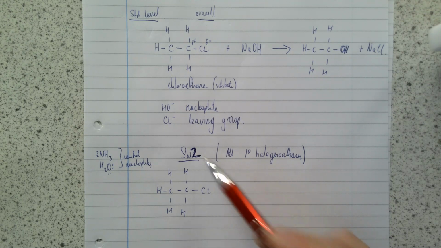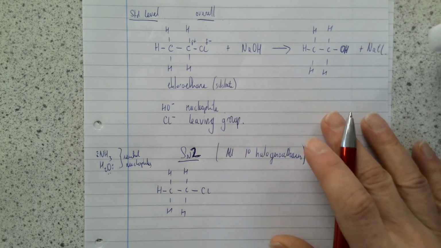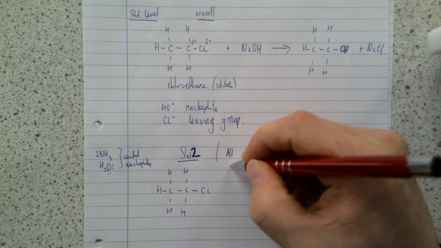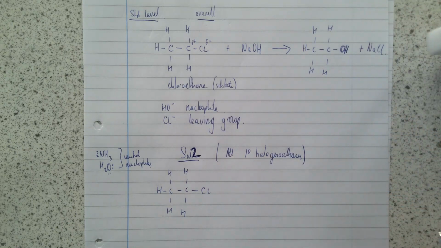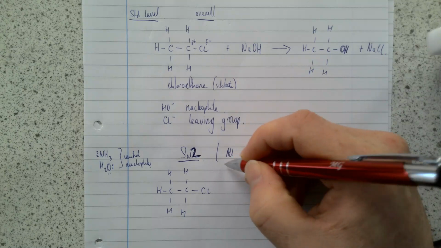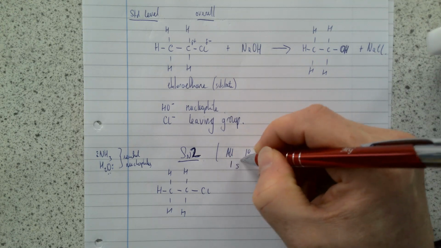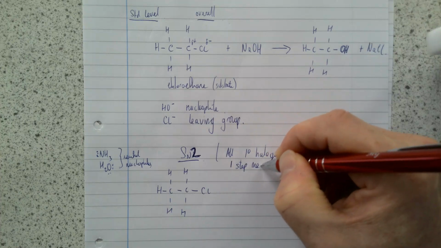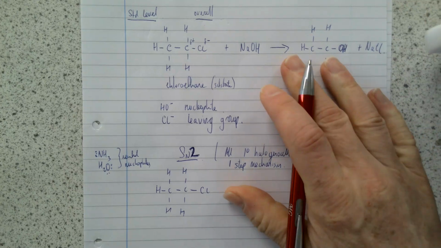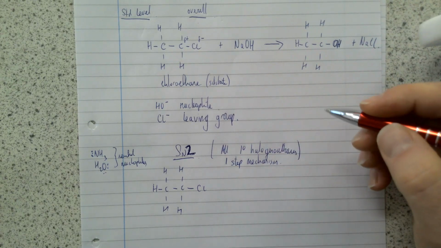So if you change it to SN2, this is a really important point. SN2 is the mechanism we get for all primary halogenoalkanes, and we need to know that it's a one-step mechanism.